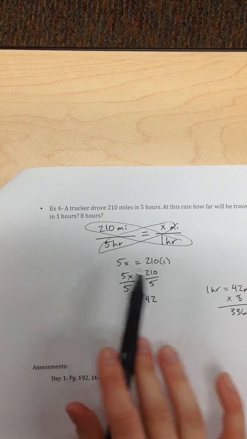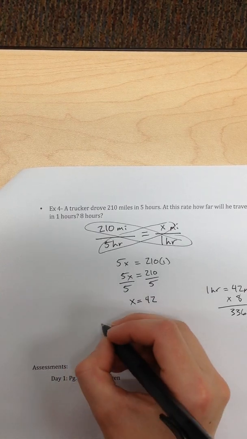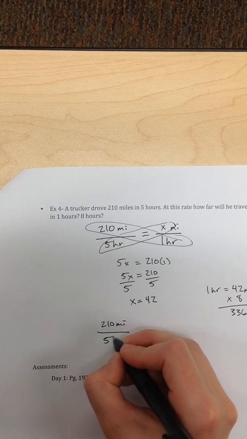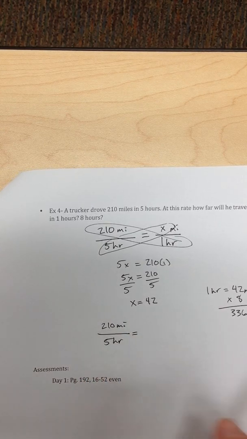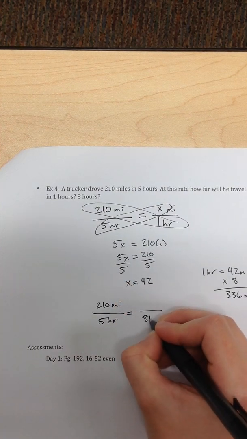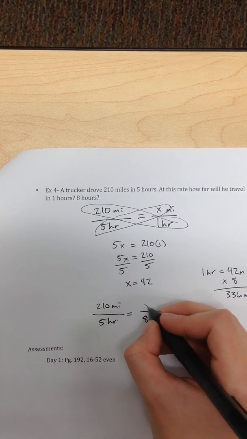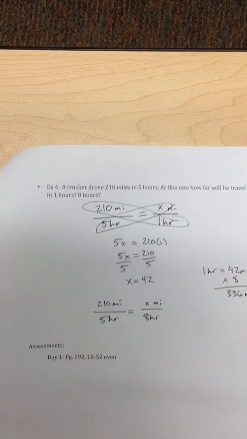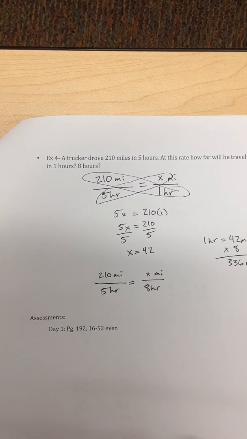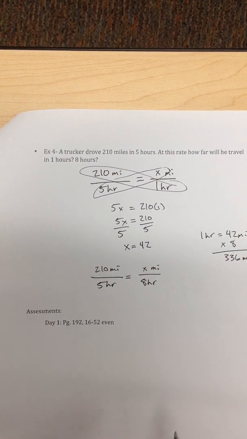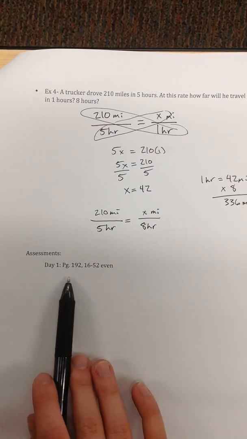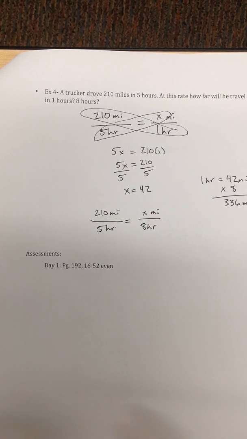You could also set up a proportion like we did on the first one: 210 miles over 5 hours is equal to, and instead of putting the 1 there, you could put 8 hours and figure out your miles as well. So 210 and your 8 multiplied, 5 and your x multiplied, and you would get the same thing of 336 miles. Okay, so that is your book page assignment, page 192, 16 to 52 even.